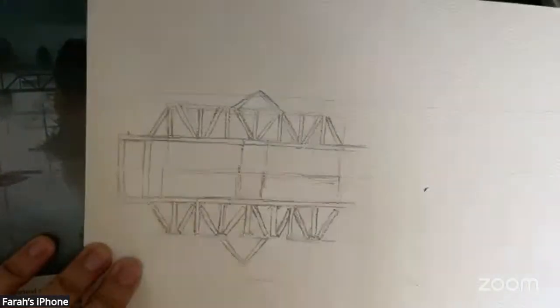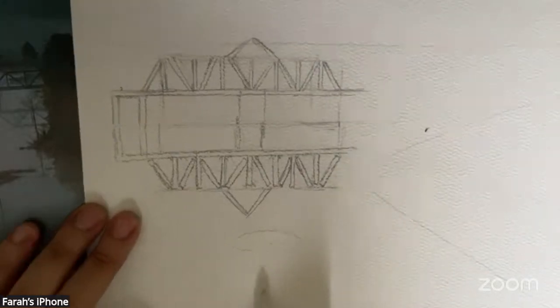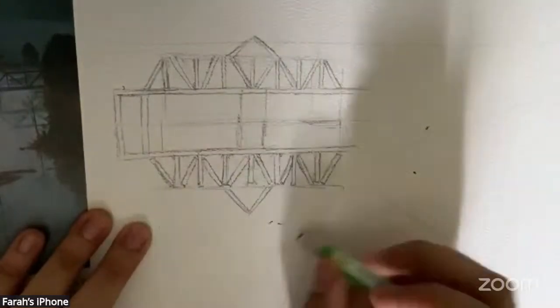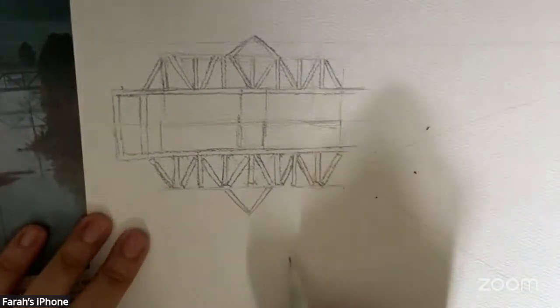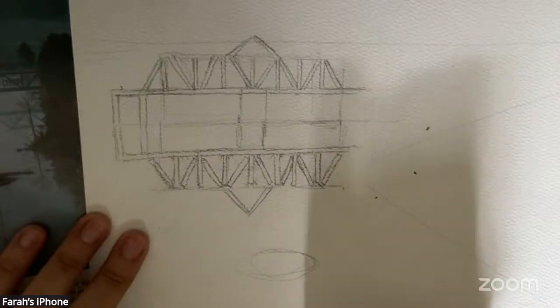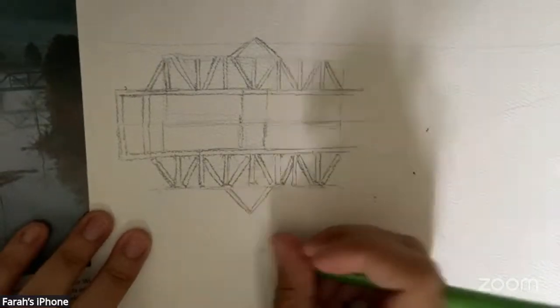Here we go. And now I'll also just make an adjustment for this little circle here and then move it down. I'll move it just a little further.